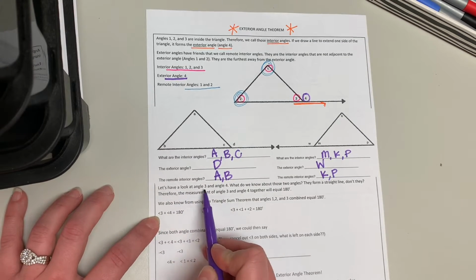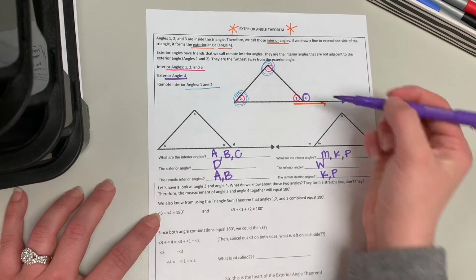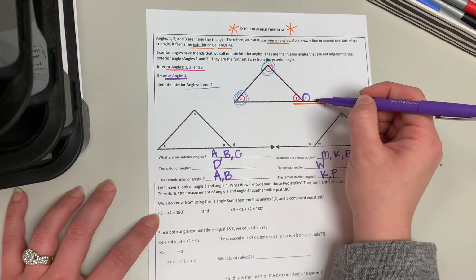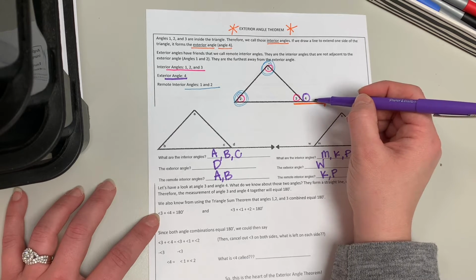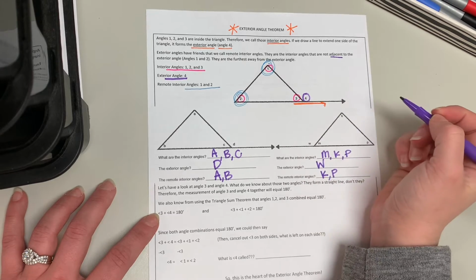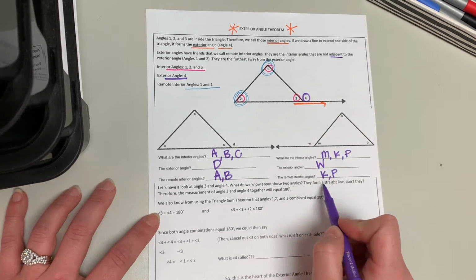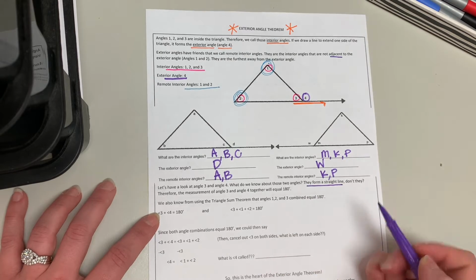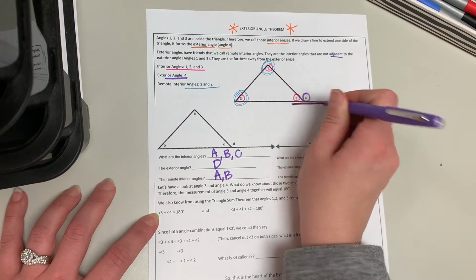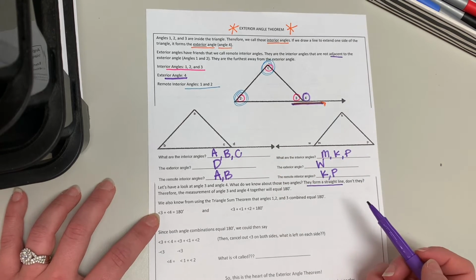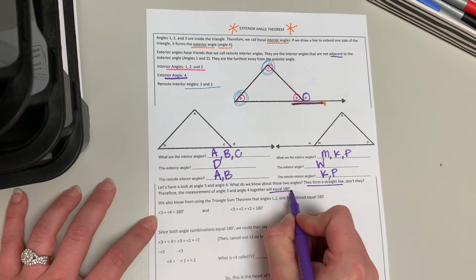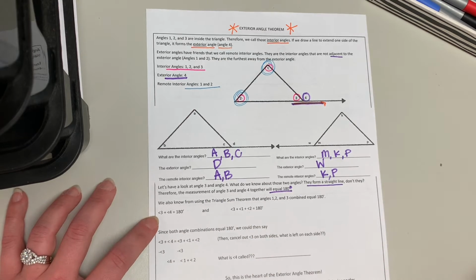Let's have a look at angle 3 and angle 4. So angle 3 and 4 right here. What do we know about these 2 angles? They are side by side. We call that adjacent. Adjacent means side by side. They are forming a straight line. Look at this. 3 and 4 form a straight line. What do we know about straight lines? Straight lines equal 180 degrees.